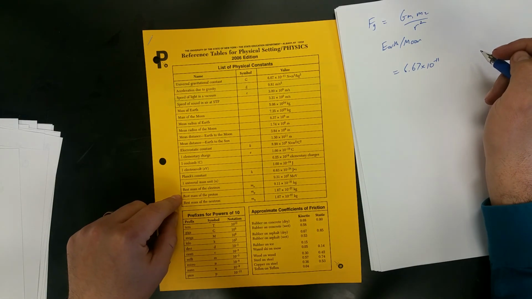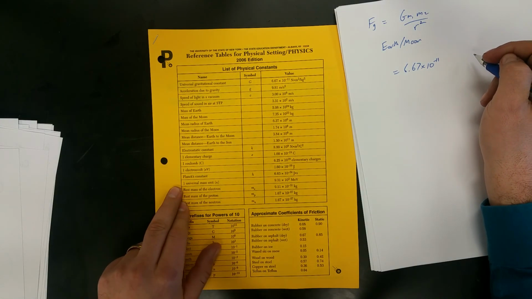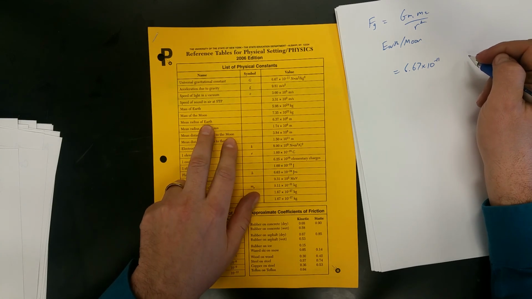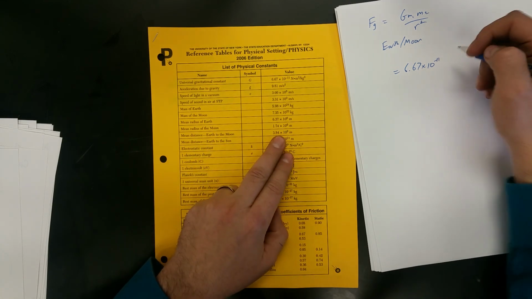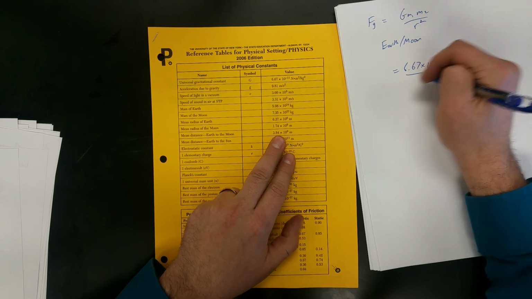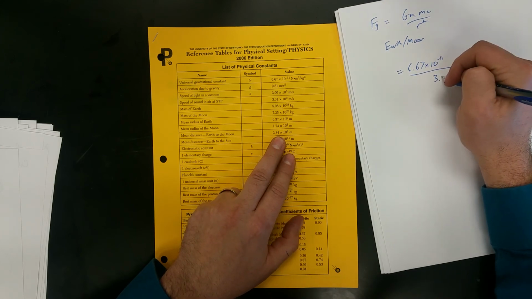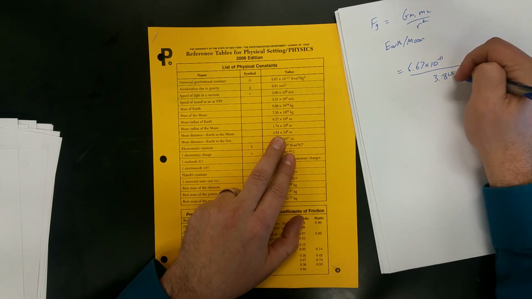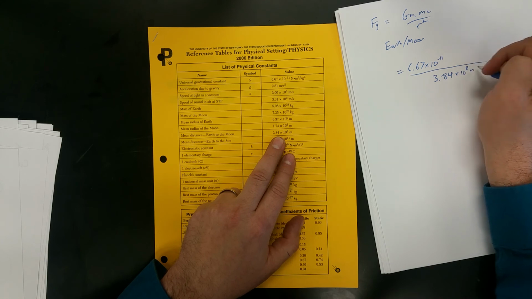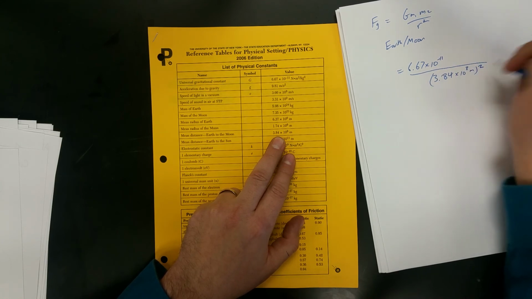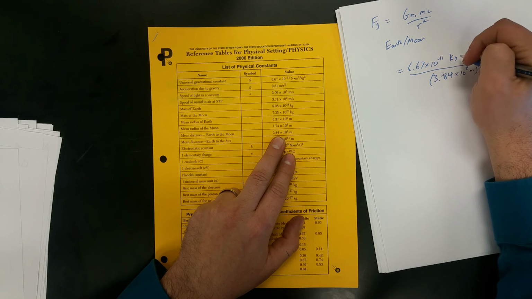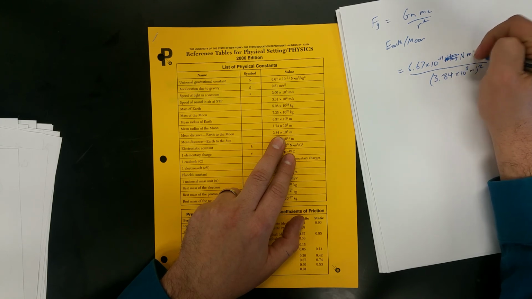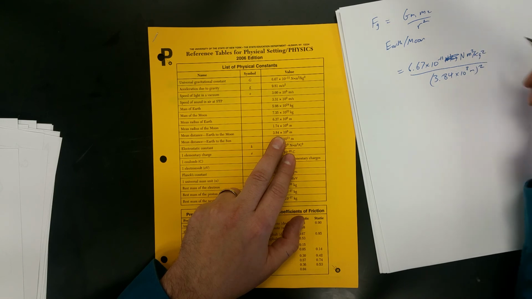You'll see proton and electron masses on here too, neutrons also. What is the distance from Earth to the Moon? It's there. So that's your r, 3.84 times 10 to the 8th meters. That's squared. Don't forget that square. Newtons times meters squared over kilograms squared.